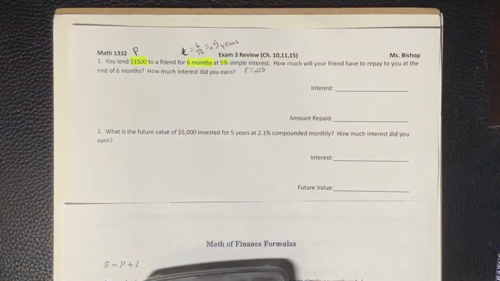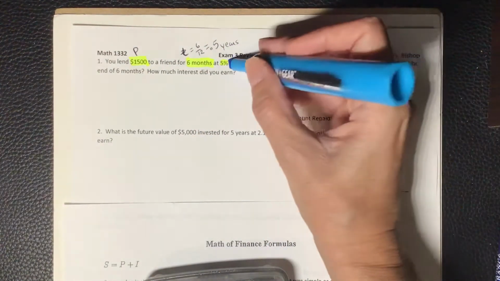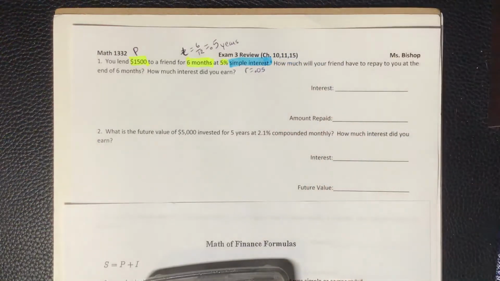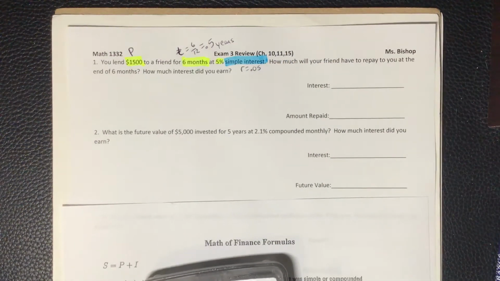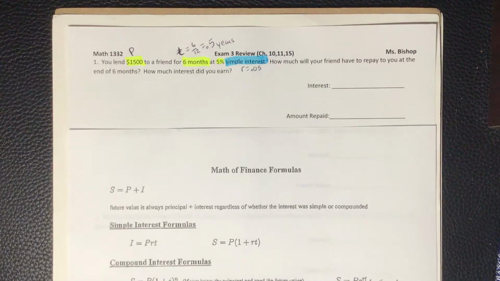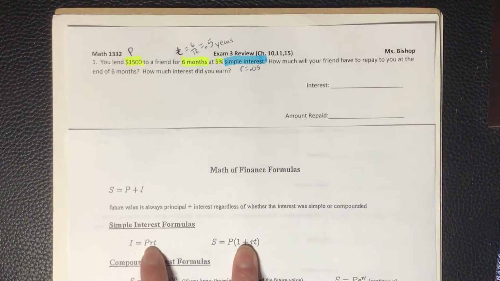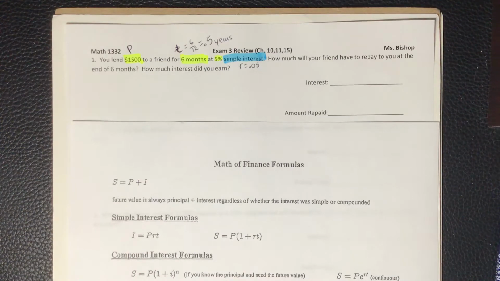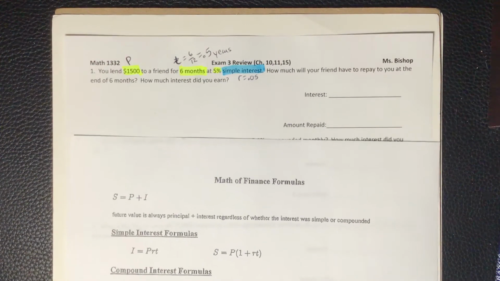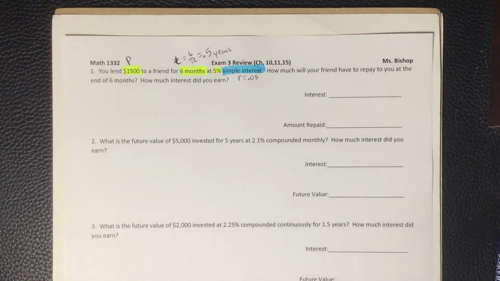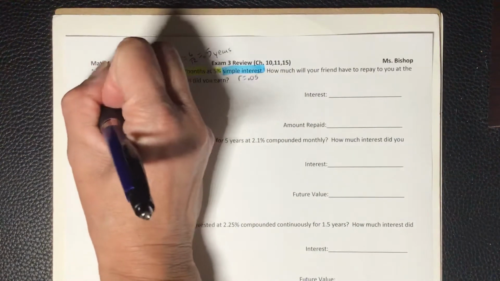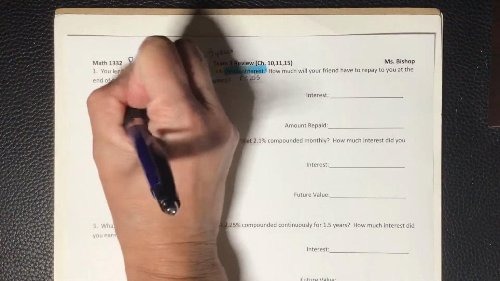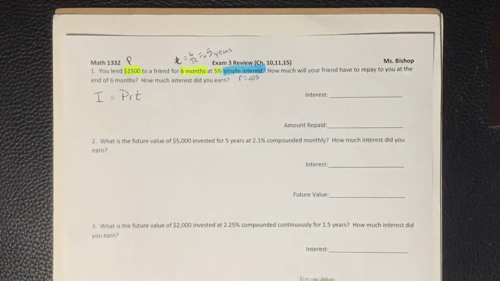And notice we also see the words simple interest on here. So this is going to help us choose our formula. If you go to your formula chart, you have to pick one of these under simple interest. You can actually use either one. The one on the left's a little bit easier, so that's the one I'm going to use. So remember, on all math or finance questions, we want to show the formula, the plugged in values, and the answer.